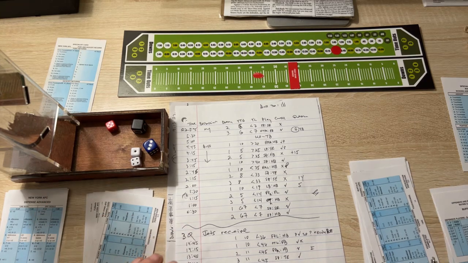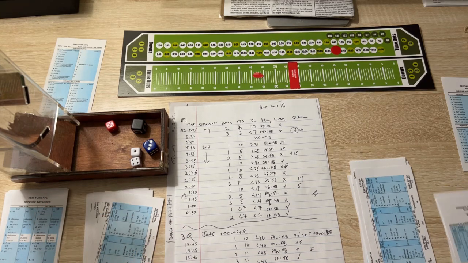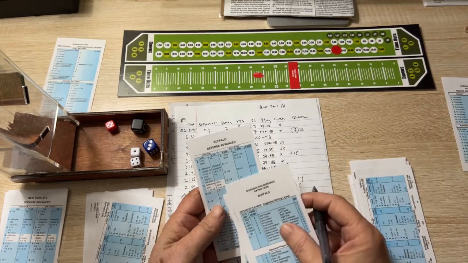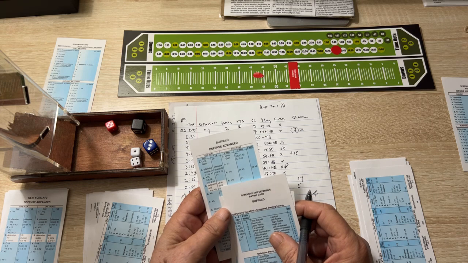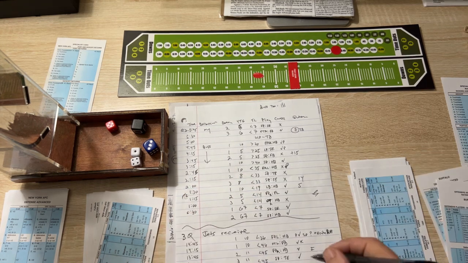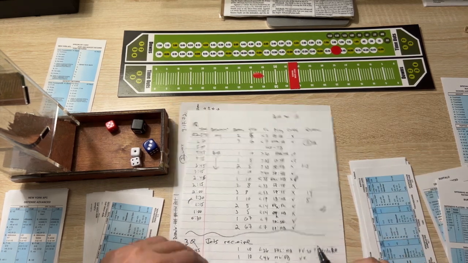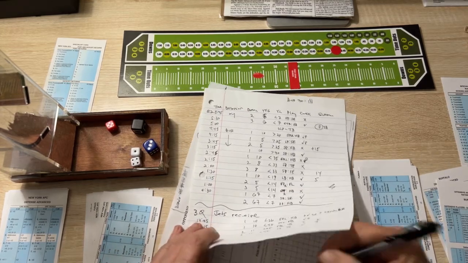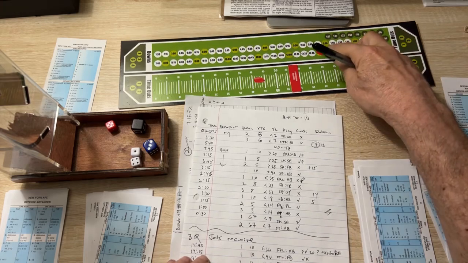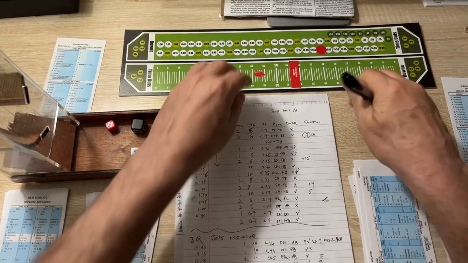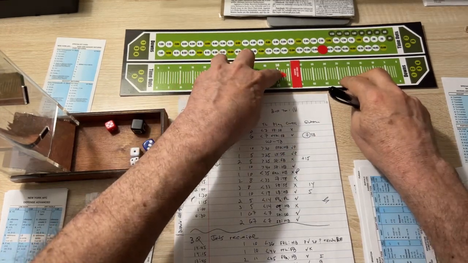That's going to be a 5 short, flat. And that's a 9-yard reception to Caster. His first reception of the ball game. It's going to be a 4th and 2.